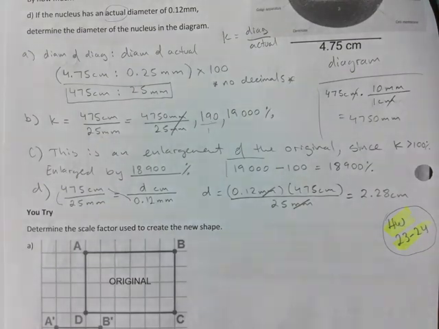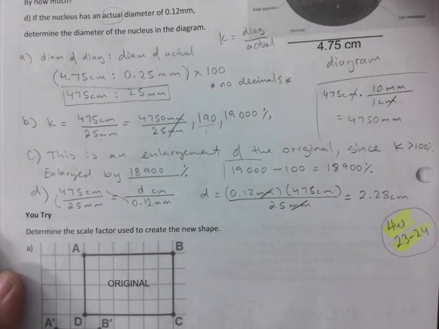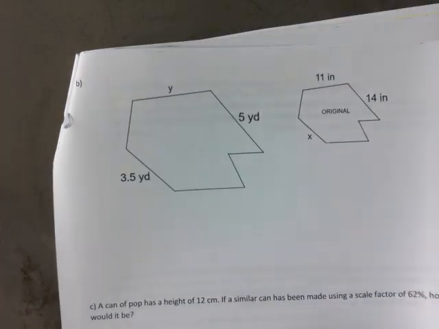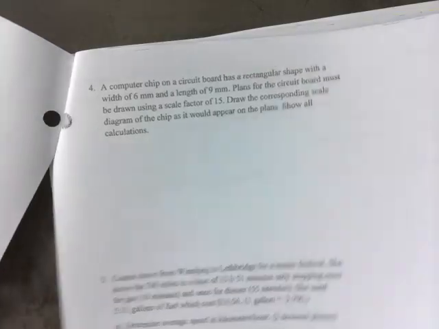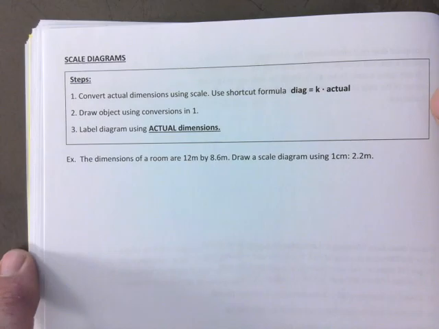Mr. Dirksen, at the bottom of this page it says textbook. Should I do that? Only if you want to. If you feel like you need a bit more practice than this, you go to the textbook, and maybe some of you have been eager to open that thing. You go for it. I'm going to skip some. I'm going to take you to 27. Scale diagrams.